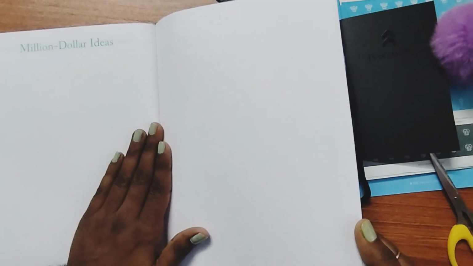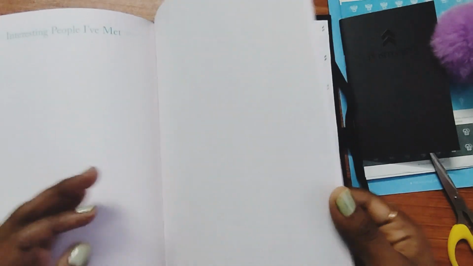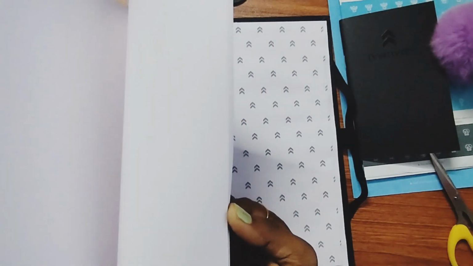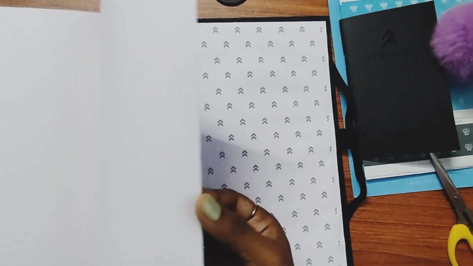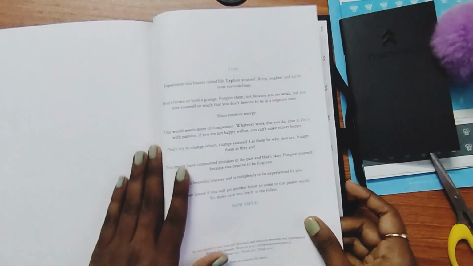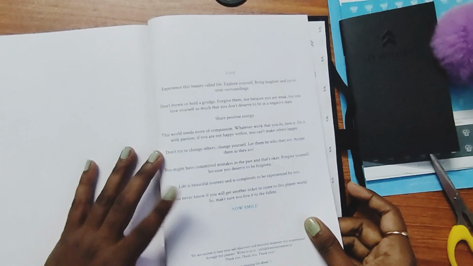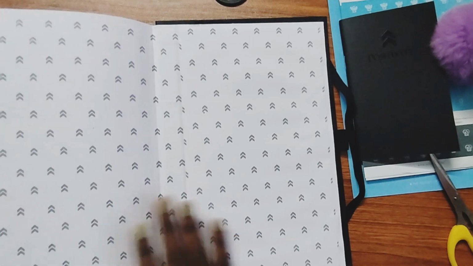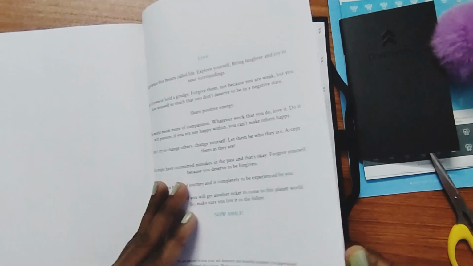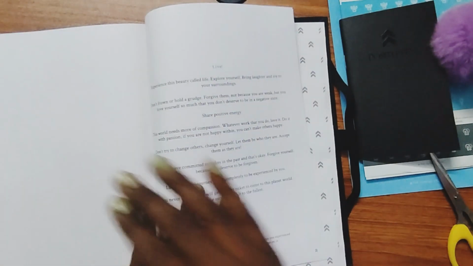Now the up next pages are $1 million ideas, interesting people and life lessons, and there are a few pages at the back. They are all dotted notes section. And next comes the last section where they have given a beautiful message and they have said to smile and have an amazing life ahead.